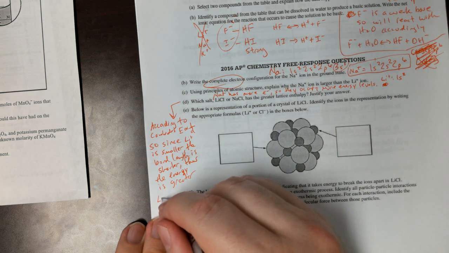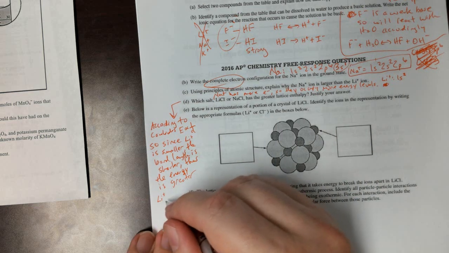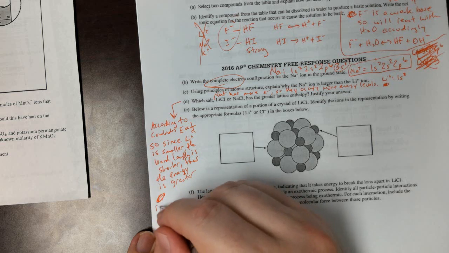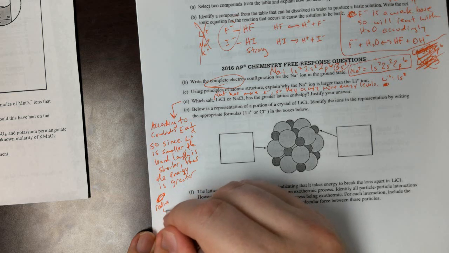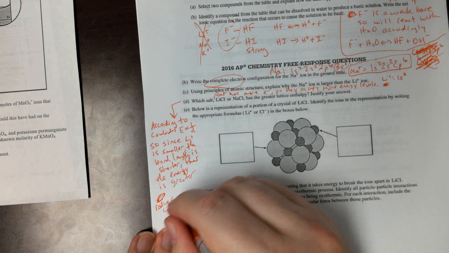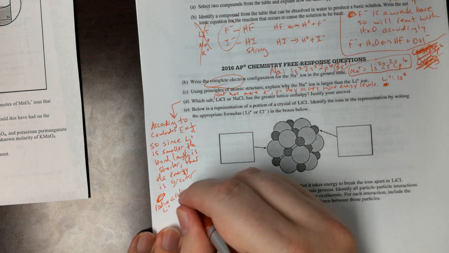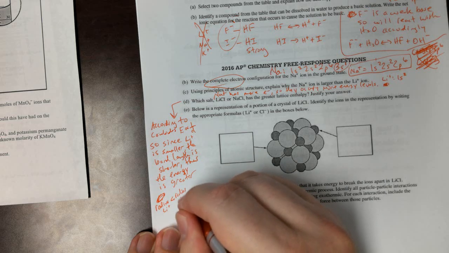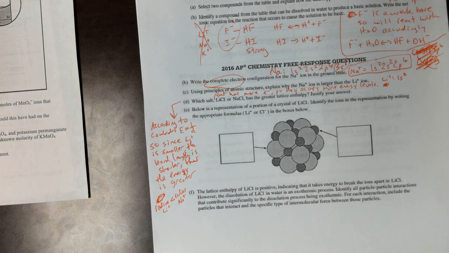And I would just show the graders that I know this. The radius of lithium is less than the radius of sodium. You don't have to answer everything in complete sentences. You can put all the information there in little chunks. Just make sure it's sort of organized and flows.